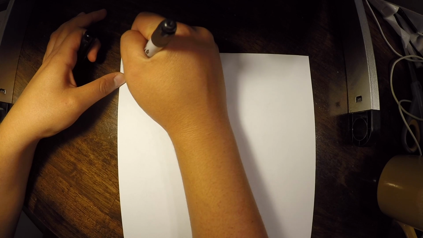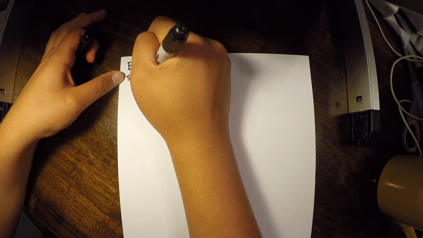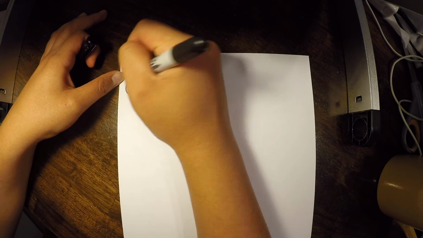Alrighty, let's draw a foot. That's the last part of our lower extremity. We're going to draw a superior view. And this is going to be a right foot, just for reference if you're looking at the models and get a little confused.